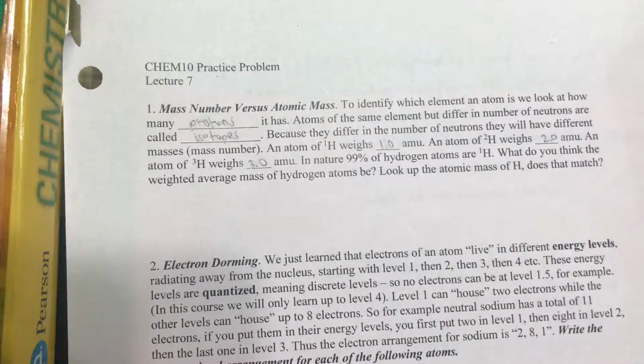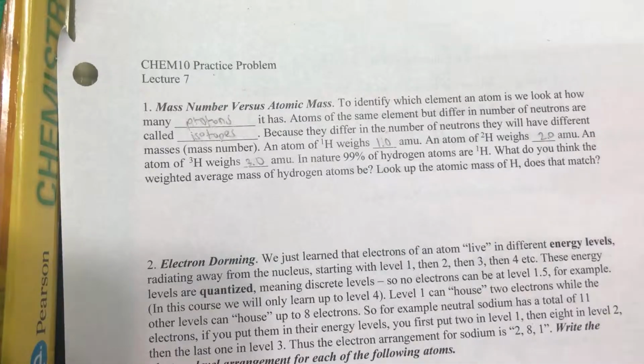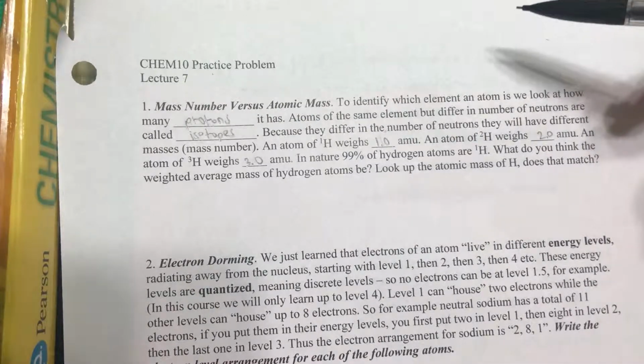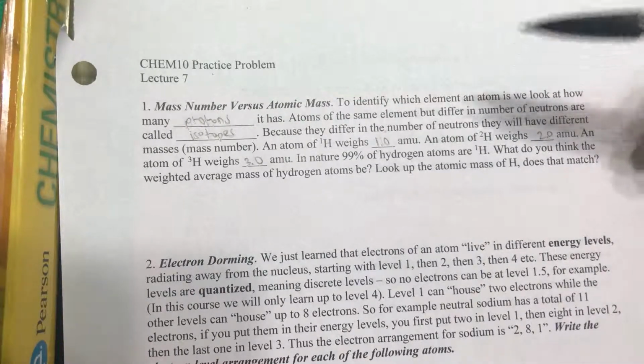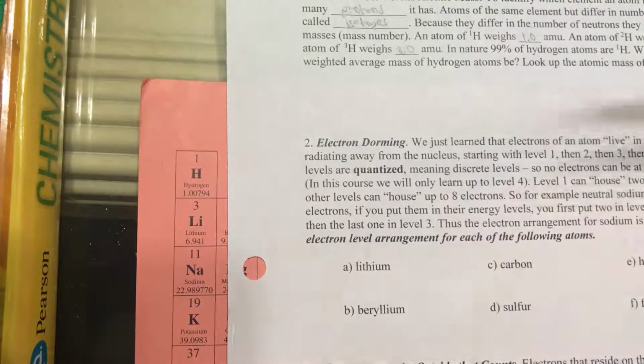So what do you think the weighted average mass of hydrogen atoms will be? Look up the atomic mass of H. Does that match? So, for hydrogen with 1 proton, it'd be about 1 AMU, and it matches the atomic mass, which is 1.00794.